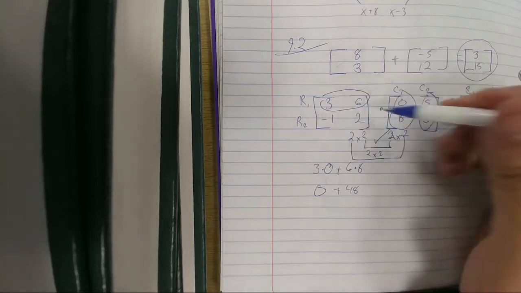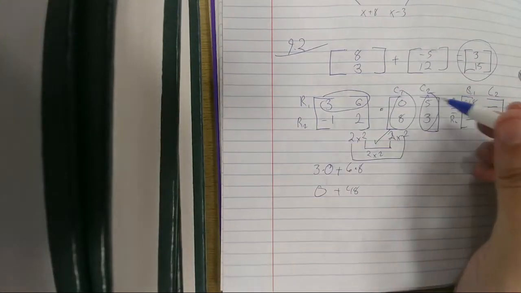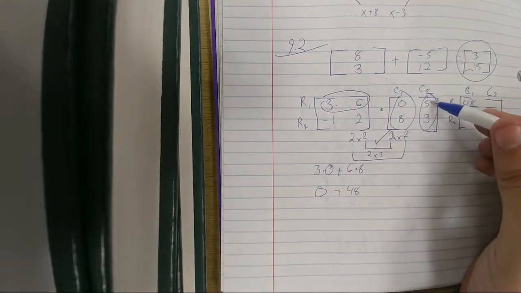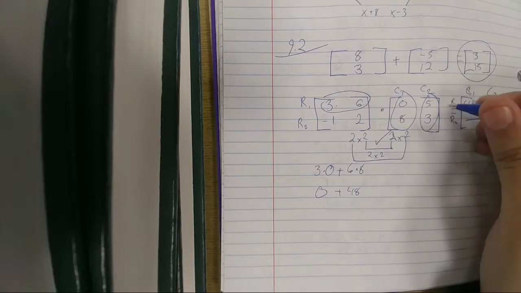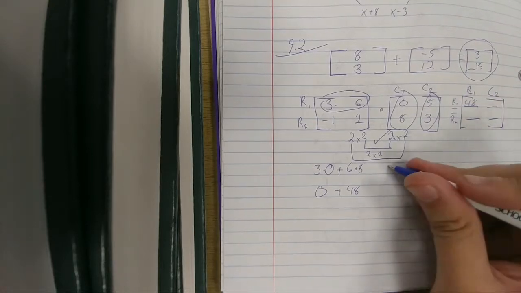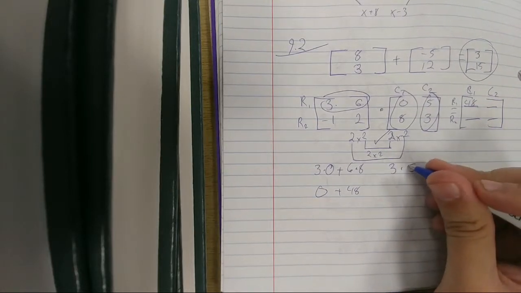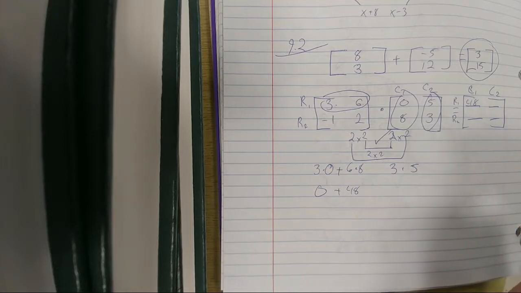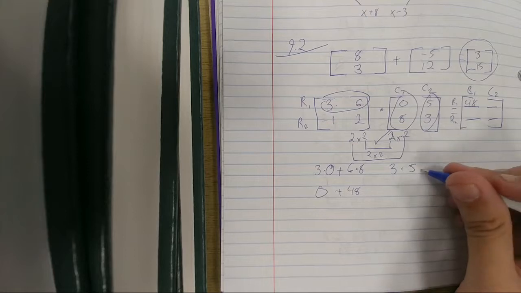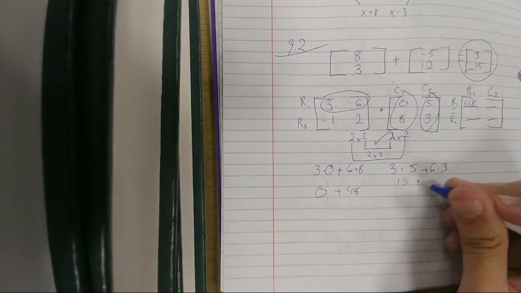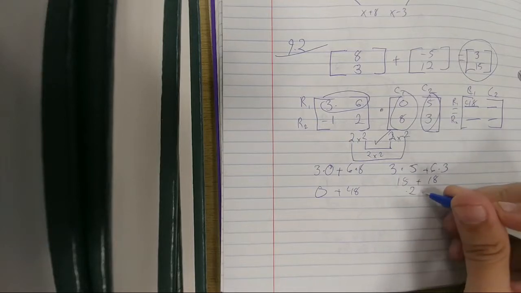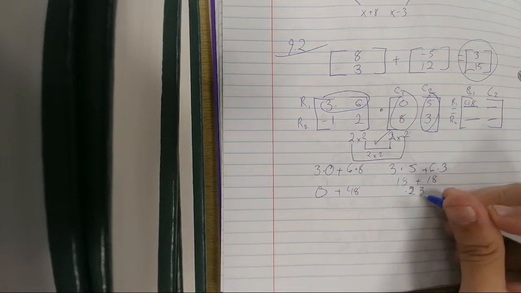Let's circle vertically. Let's do the next one. 3 times 5. First position of row 1 with the first position of column 1. So that's going to be 3 times 5 plus 6 times 3. 15 plus 18, that is going to be 33.